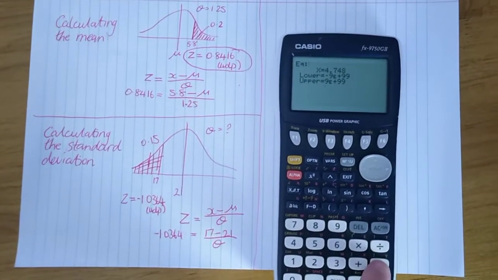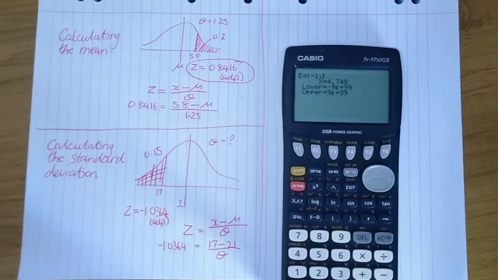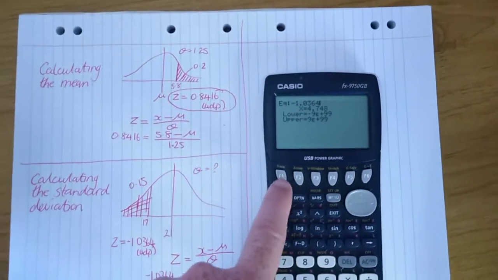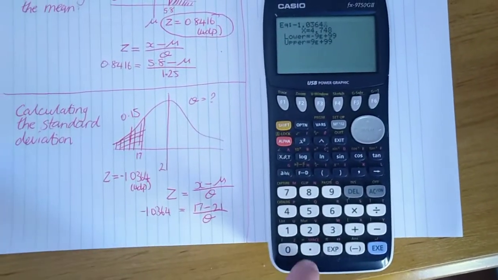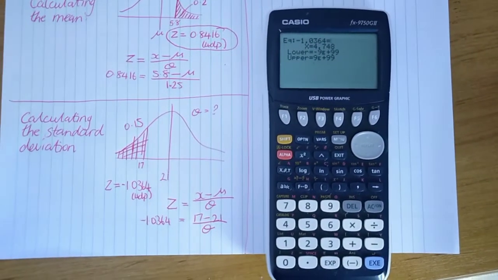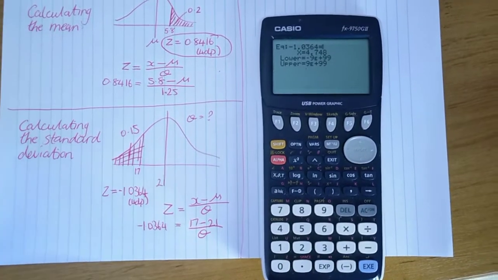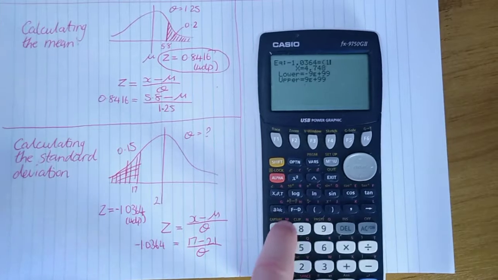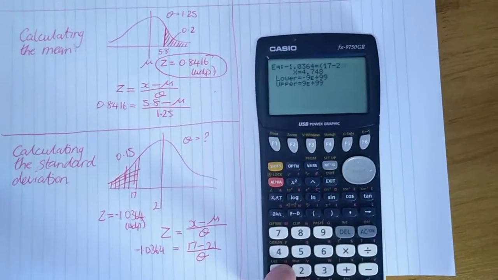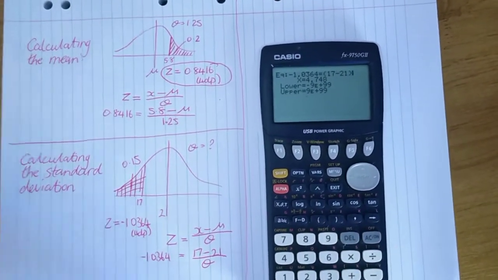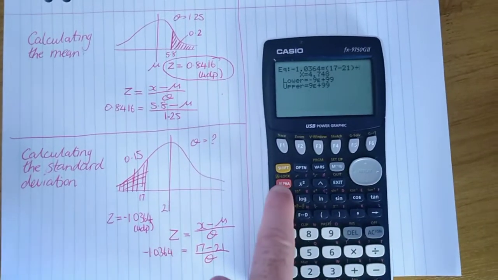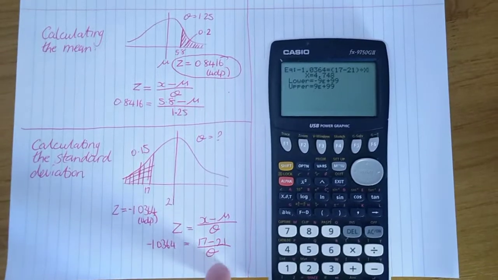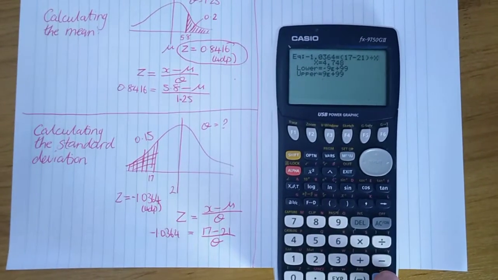So we're going to go negative 1.0364. That is equal to, so don't forget, the equal is shift the dot, and that brings up our equal sign. You'll see it in yellow just down here. That is equal to, remembering our brackets, 17 minus 21, close bracket. And that is going to be divided by x, because the standard deviation is the thing we don't know. This time around, we're going to put the x, just like we did before. So we're going to push execute.